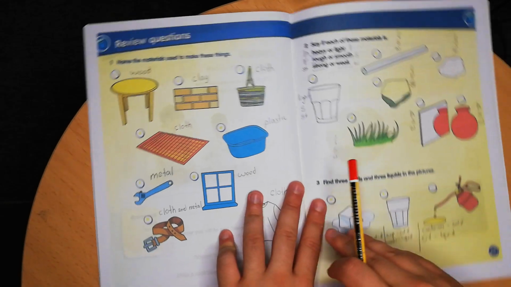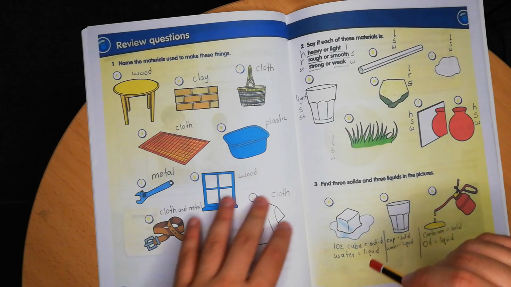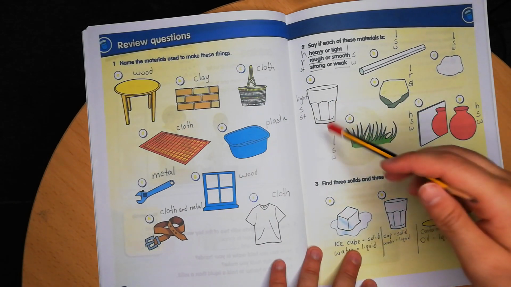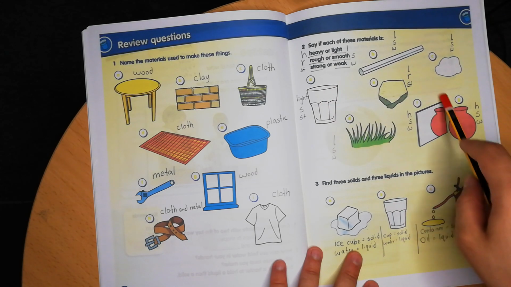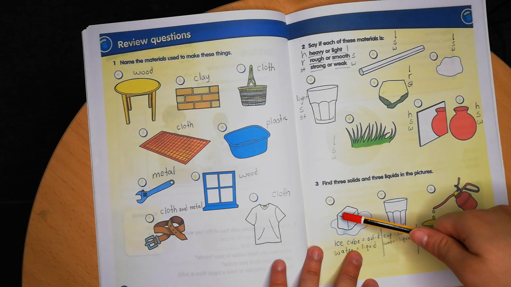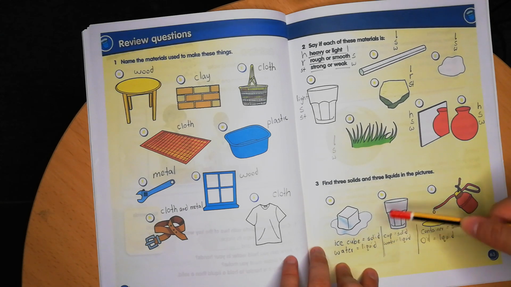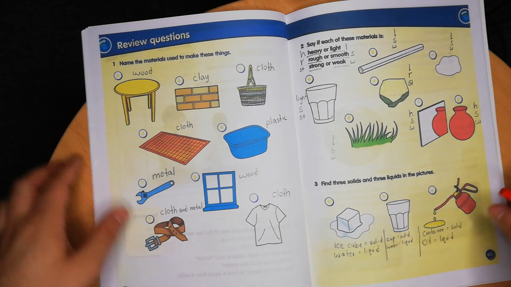Okay, we have a couple of review questions that we already did before. All of these are solids. Most of these are solid as well, except for this. This is liquid. The others are solids. Here, the ice cube is solid, the water is liquid, the cup is solid, the water is liquid. The container is solid, the oil is liquid.